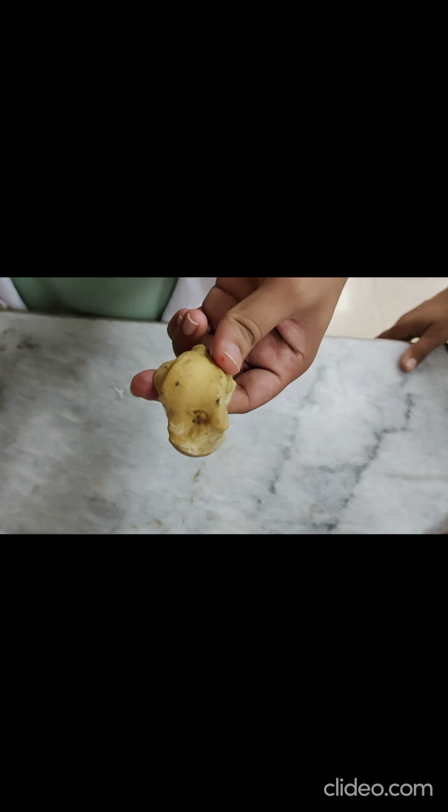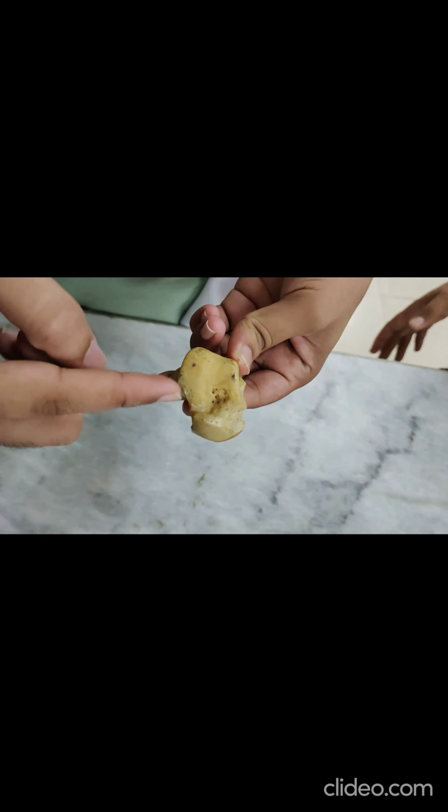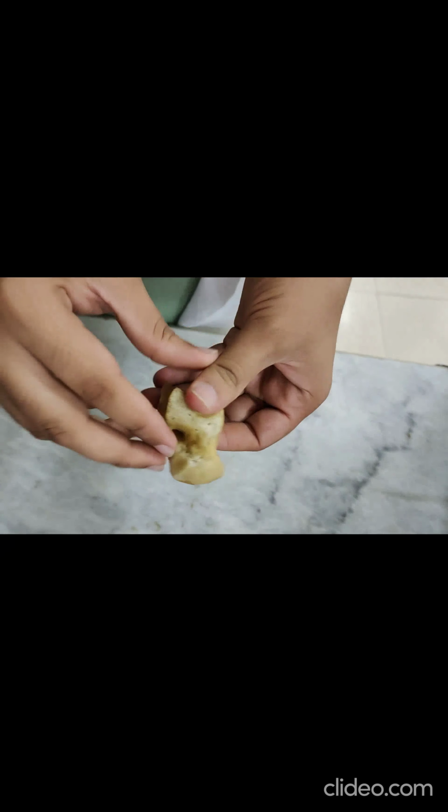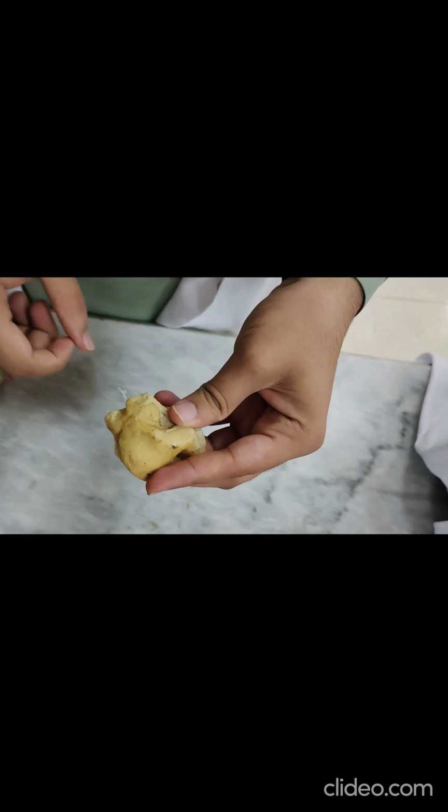So this is the talus bone. It contains three main parts. Number one is the head, which is directed medially. Centrally, there is the neck, and the remaining part is the body. The body contains multiple facets for different bones.